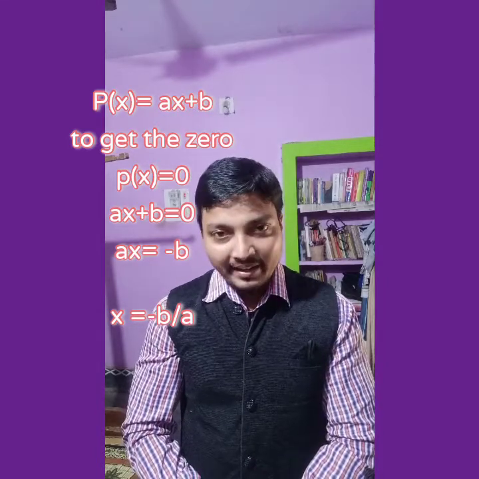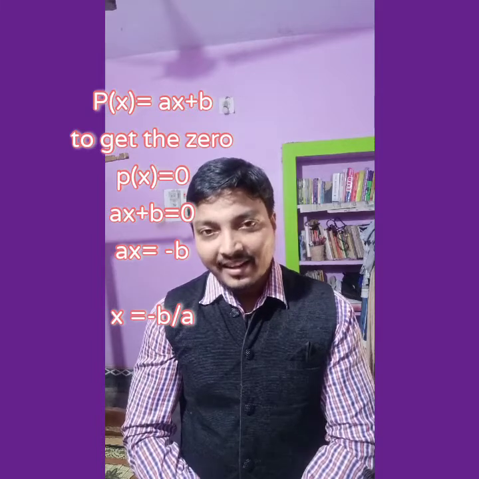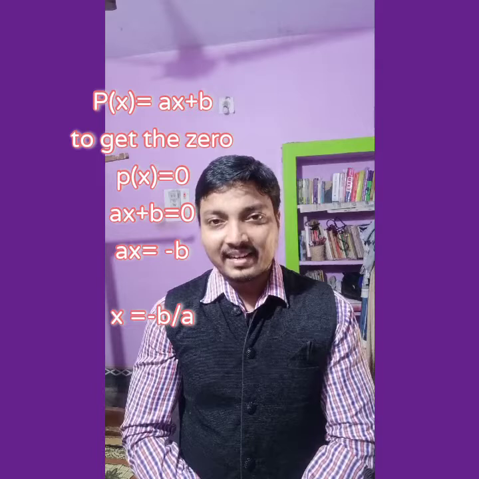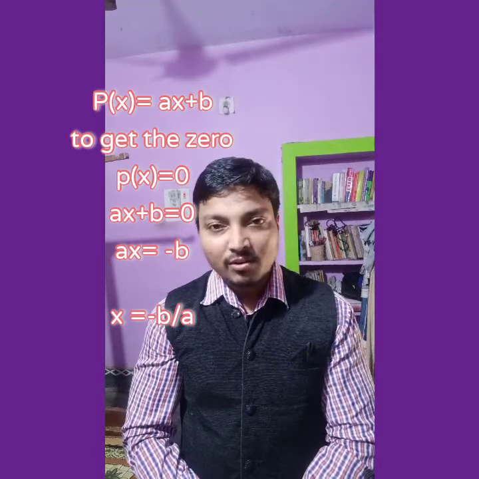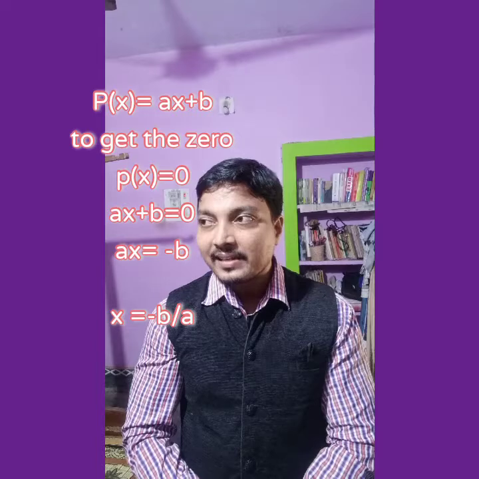So minus b by a means, in the polynomial, b is the constant and a is the coefficient of x. Once again repeating, we got the zero of the standard form, otherwise called the general form of the polynomial, ax plus b.